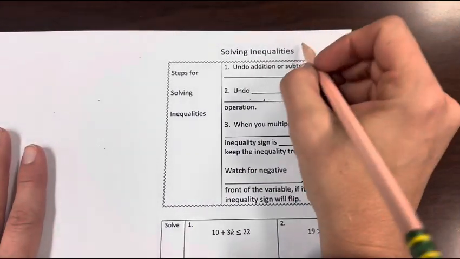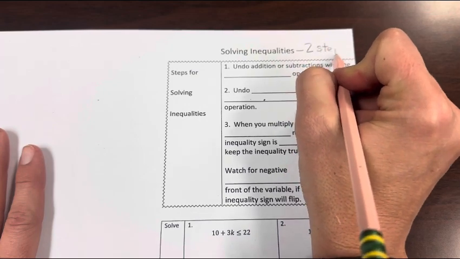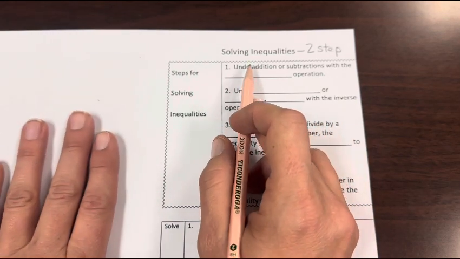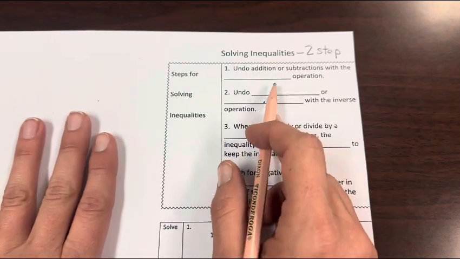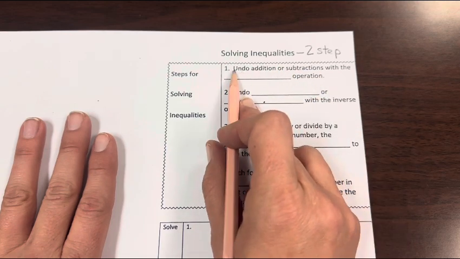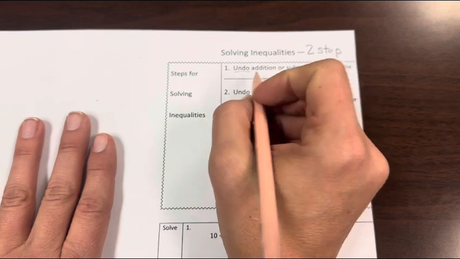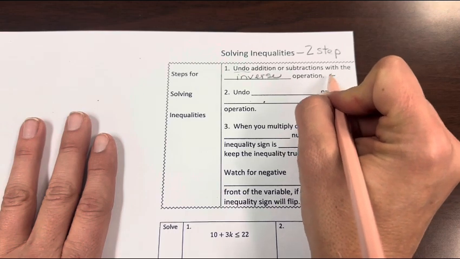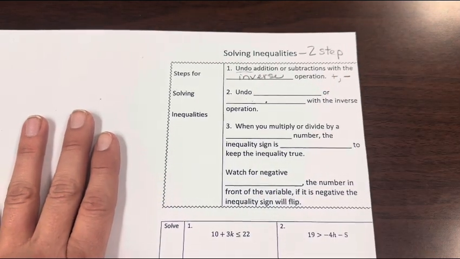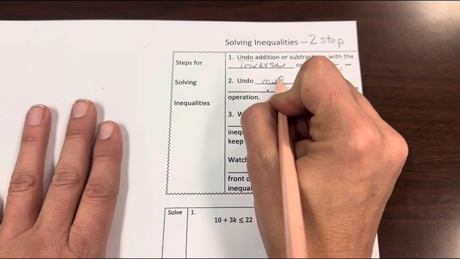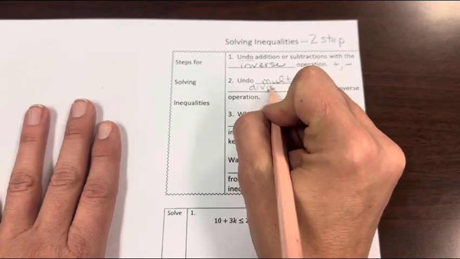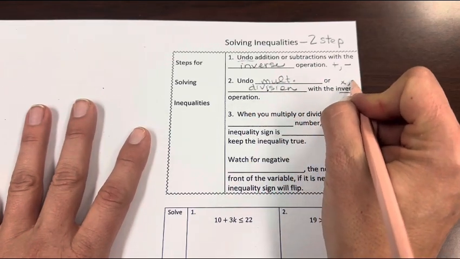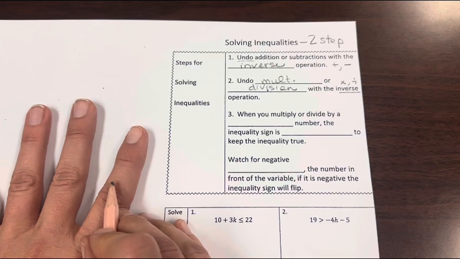Okay, we're going to be solving two-step inequalities. We've solved one-step this week, and we're going to be solving two-step today. So just like on equations and your addition, subtraction, multiplication and division inequalities, you're going to undo your addition and subtraction with the inverse operation, which is like the opposite operation. So adding and subtracting are opposites or inverses of each other. So you're going to undo multiplication and division with the inverse or opposite operation. So multiplying and dividing are opposite of each other, just like we've been doing for weeks.